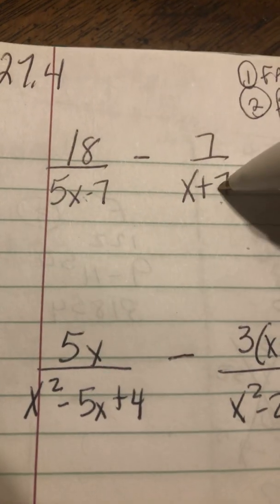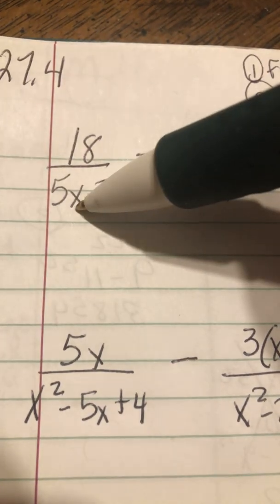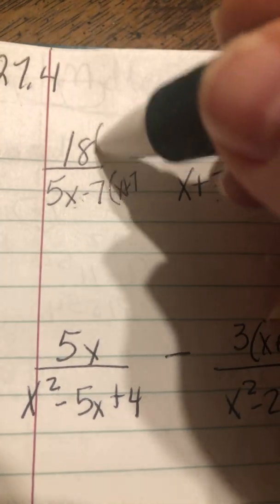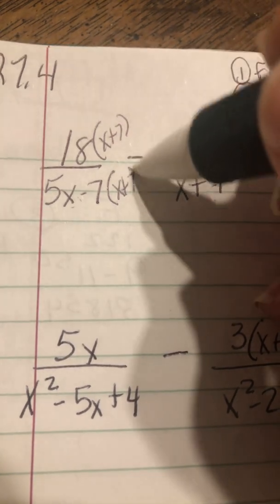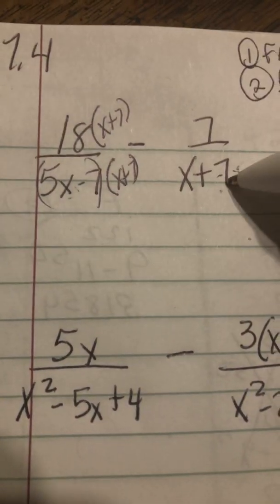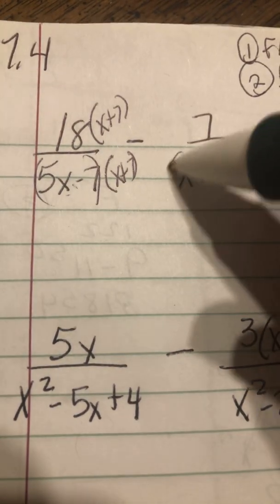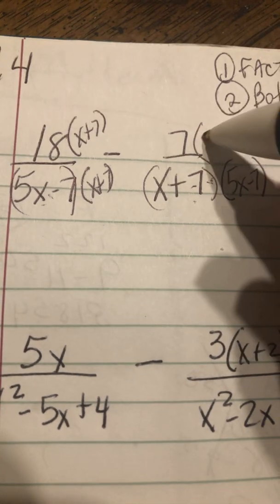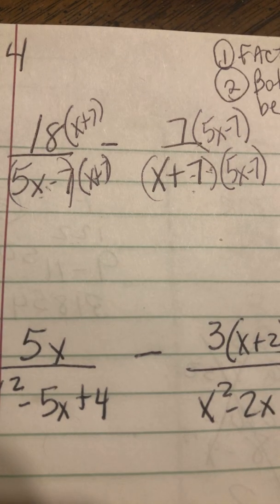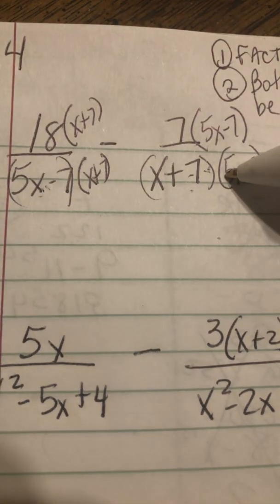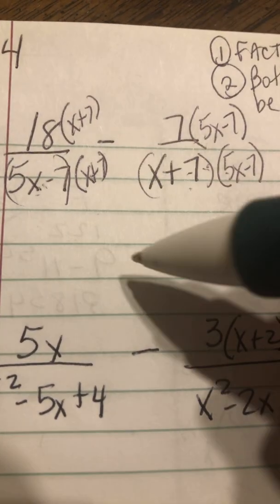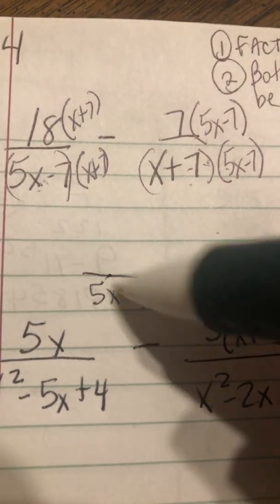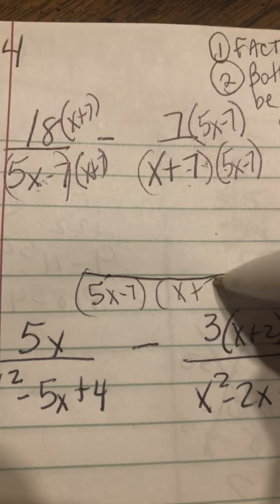So if this has an x plus 7, this also needs to have an x plus 7. So I'm going to give this an x plus 7 here, and make sure you do it to the top, and it's multiplying. And then this needs to have the same stuff that has. So we're going to give this a 5x minus 7, and make sure you do the same thing to the top. So now that we have the same denominator, we're going to clean up the top part because we know the bottom has to be 5x minus 7 and x plus 7.